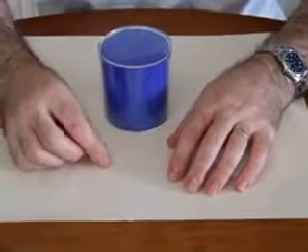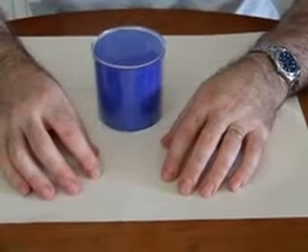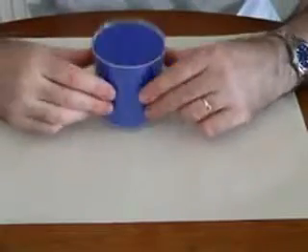In this clip I want to show you how to find the surface area of a prism. And the prism that we're looking at is this cylinder.